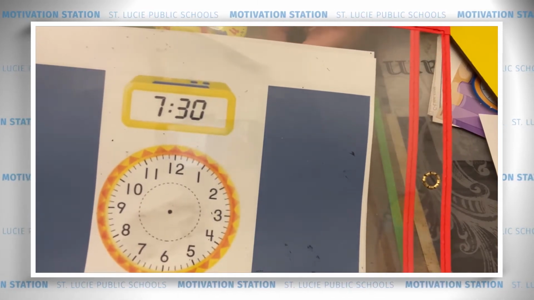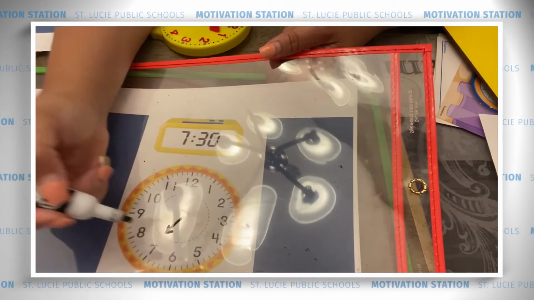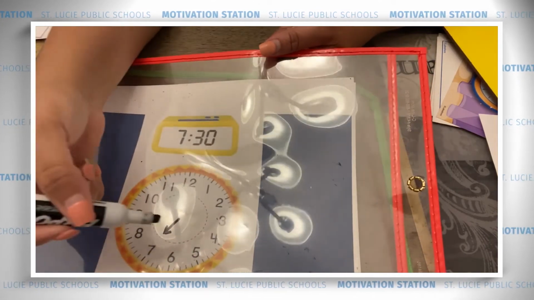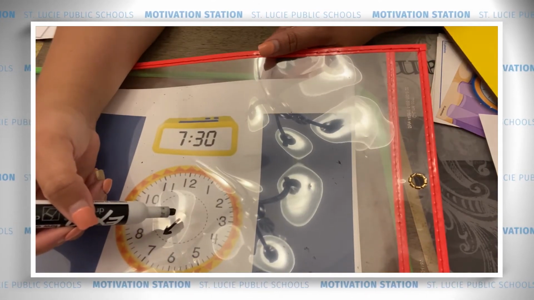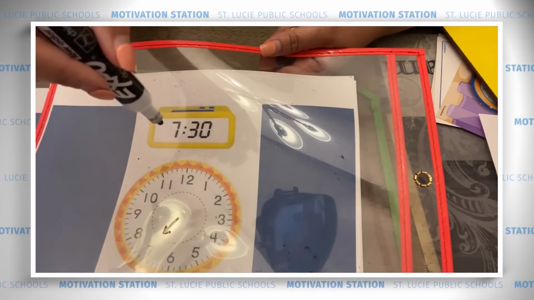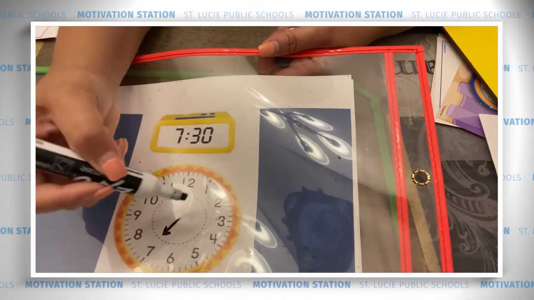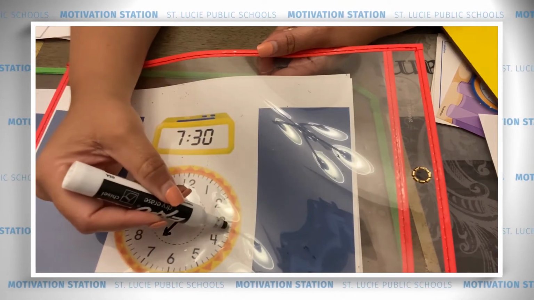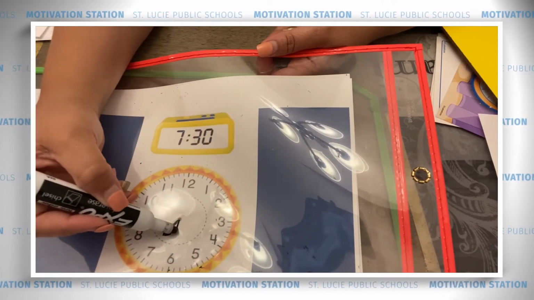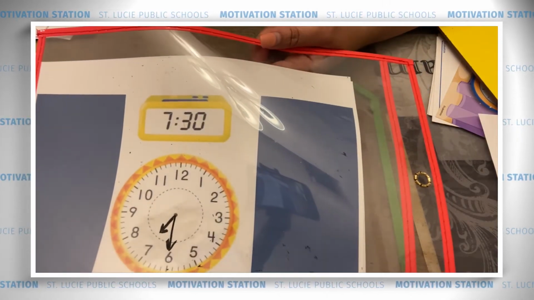So the 7 is my hour, and 30 would be for my minutes, and I'm going to maybe remember that 30 is halfway around the circle, but if I do not recall that, I can always count by 5s. 5, 10, 15, 20, 25, 30. So my minutes would be here, which represents 7:30.